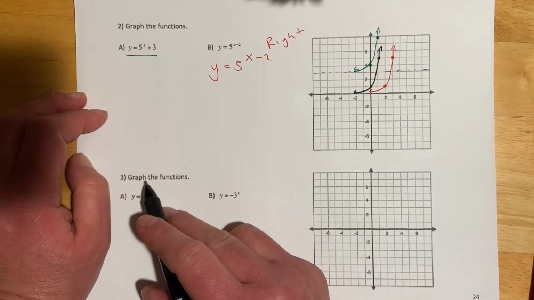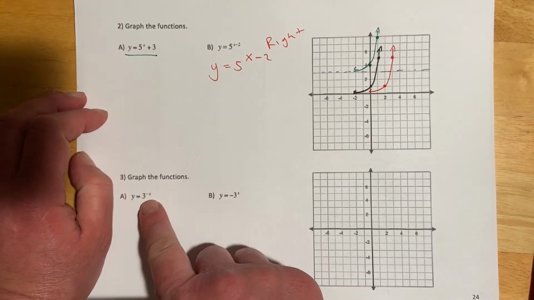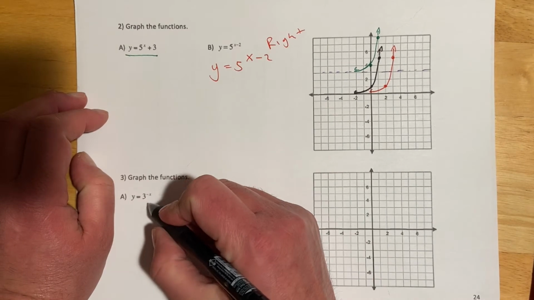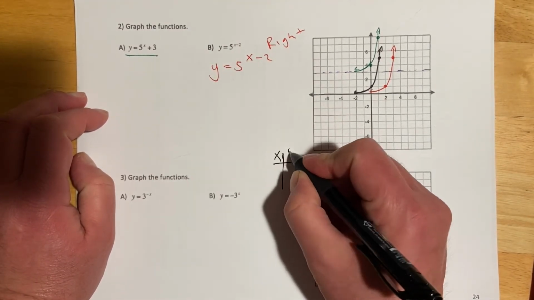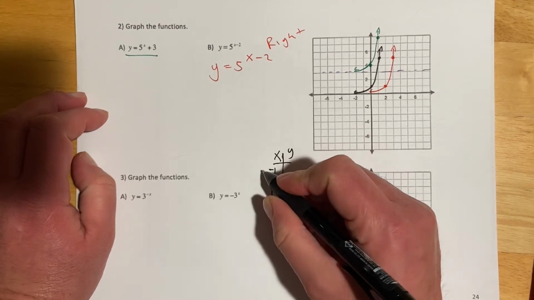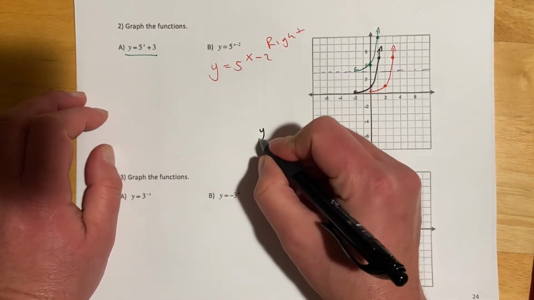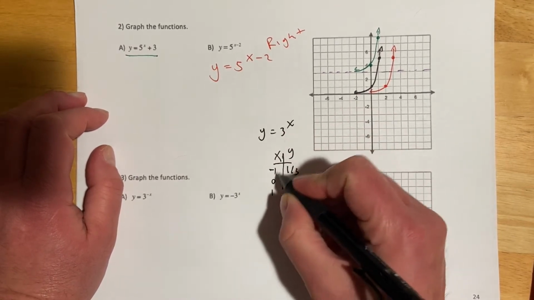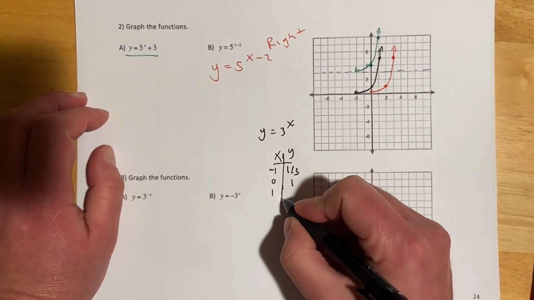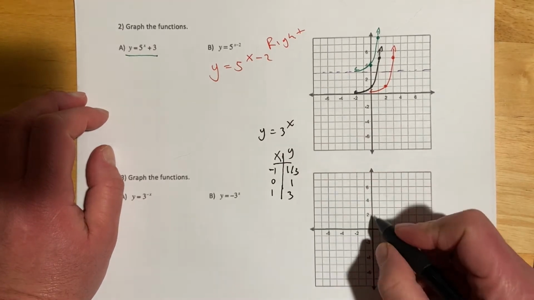These next two are our reflections, and this time it's a base 3 instead of a base 5. So if I'm making that same little table, -1, 0, 1, for y equals 3 to the x, 3 to the -1 would be 1/3, 3 to the 0 is 1, and 3 to the 1 would be 3.